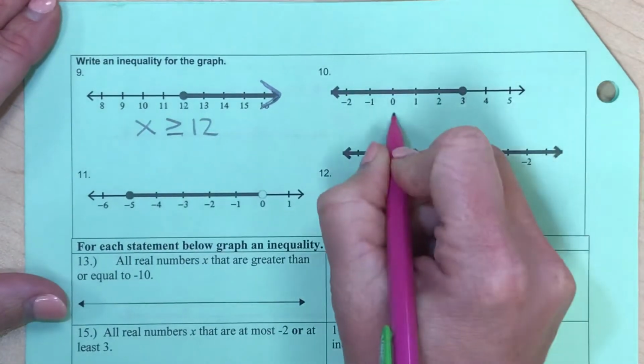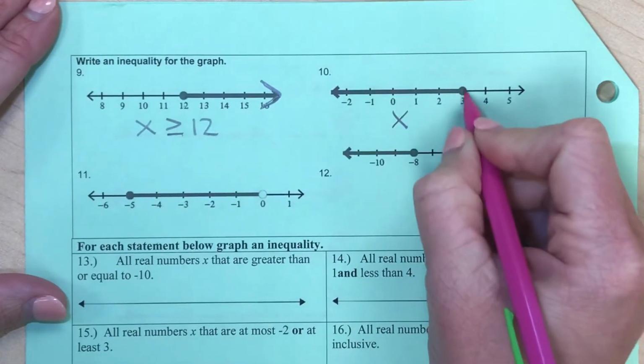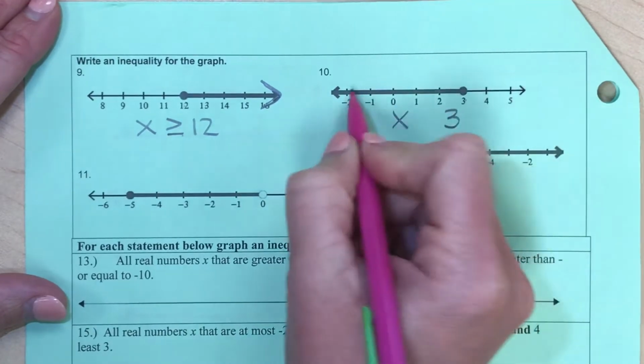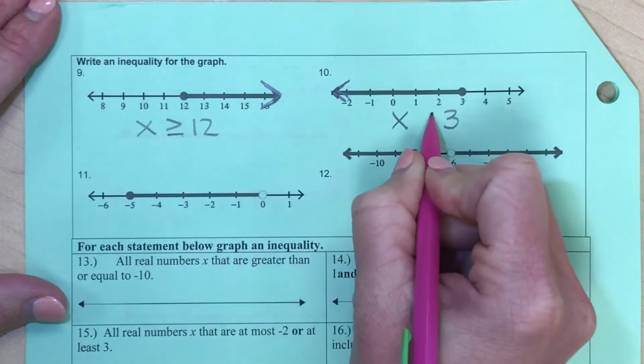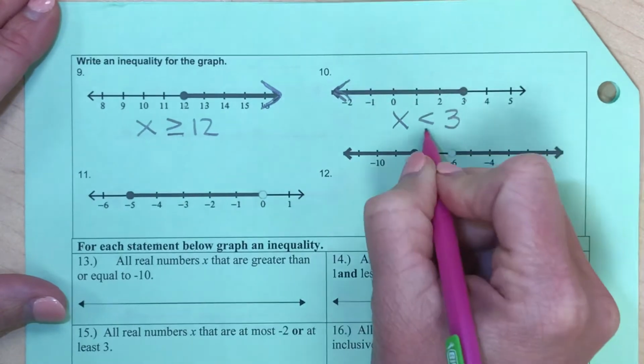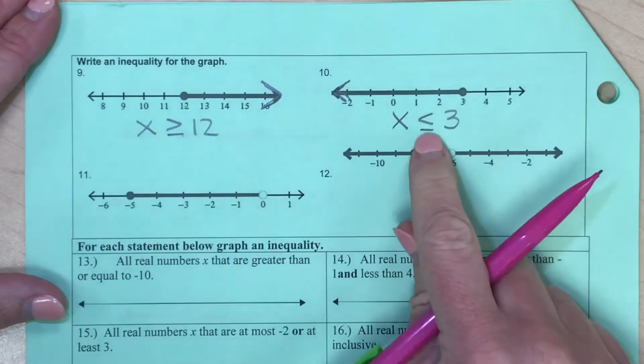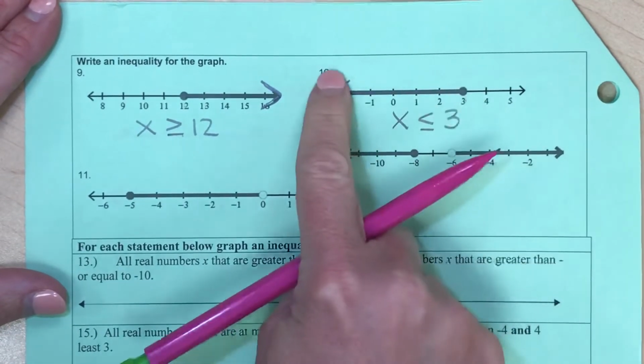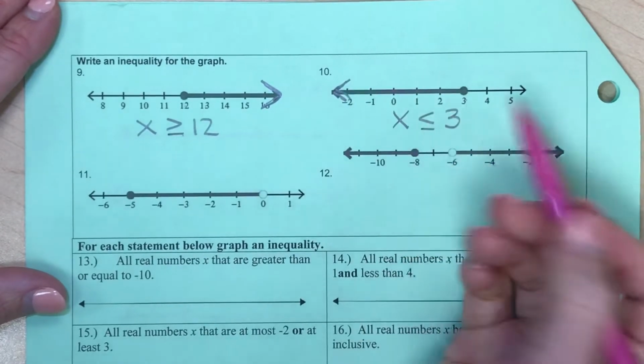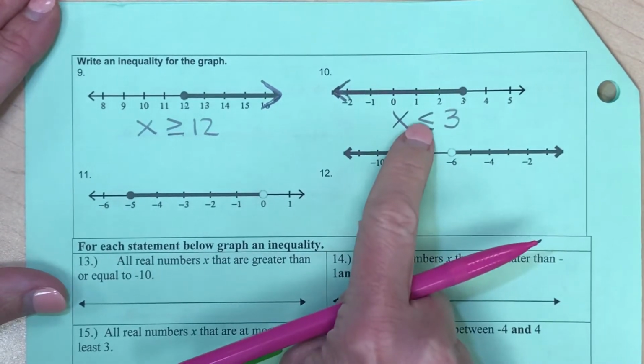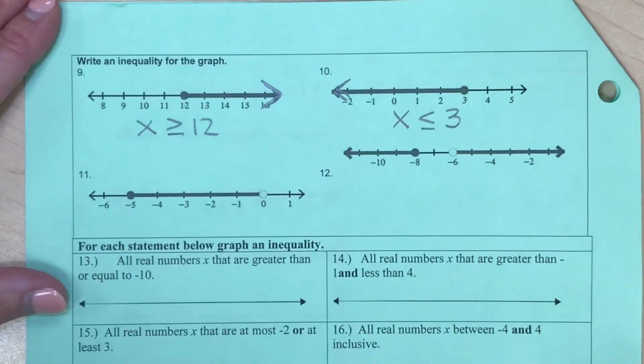For the next one here, I notice the number that is being referred to as our circle here is number 3. My arrow tells me the symbol that I'm going to use, and since that's filled in, I'm going to use a line underneath. So less than is going to the left, our less than symbol. The arrow direction should match on your number line.